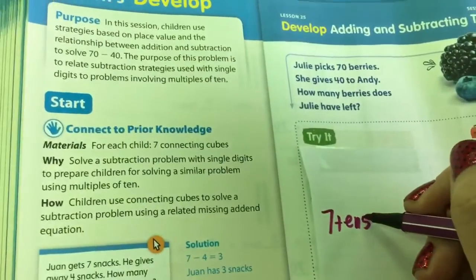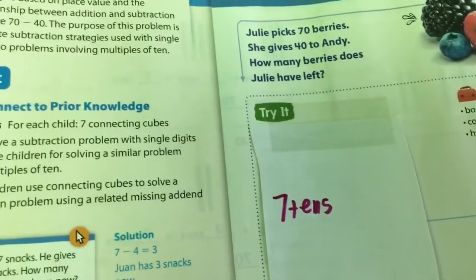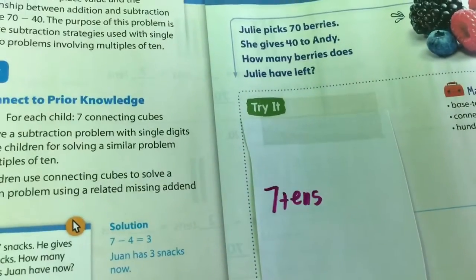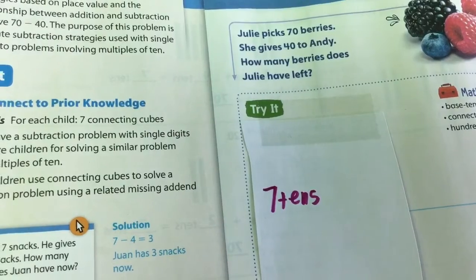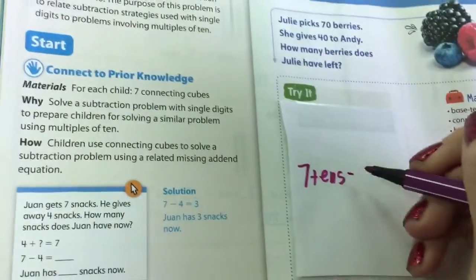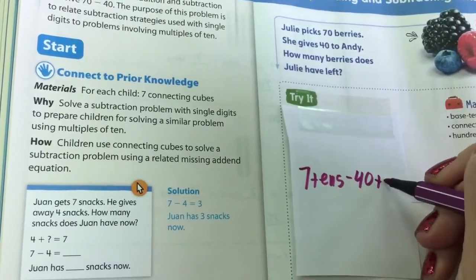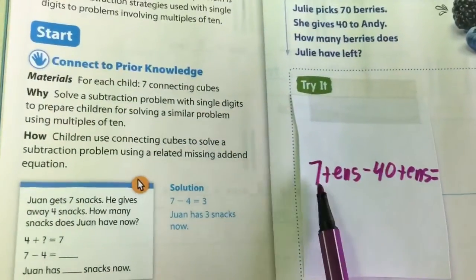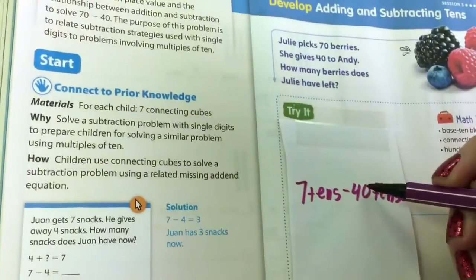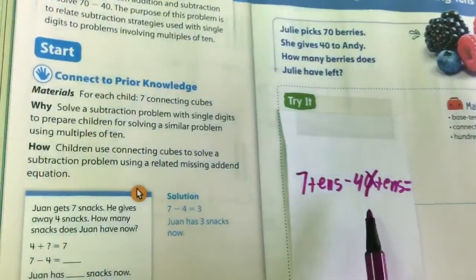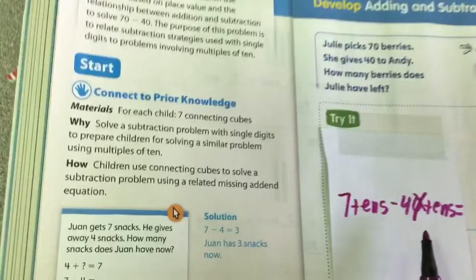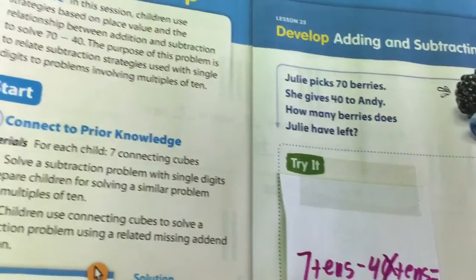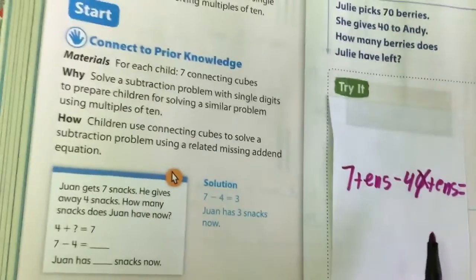Sorry, that's a little sloppy. Trying to juggle things here. And then 70 minus, what's the same as 40? 4 tens. 7 tens minus, let me do 4 tens, not 40 tens. I'm so sorry. We don't want 40 tens. That's 400. Did she give 400 berries to Andy? No, she doesn't even have 400. She gave 40. So I apologize.